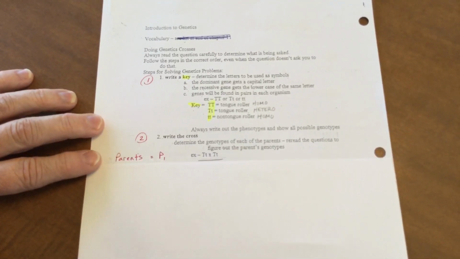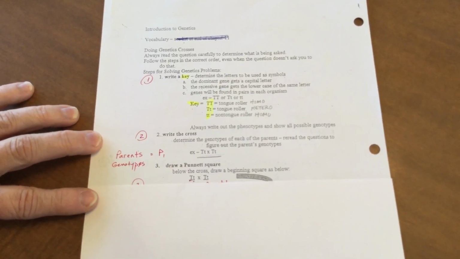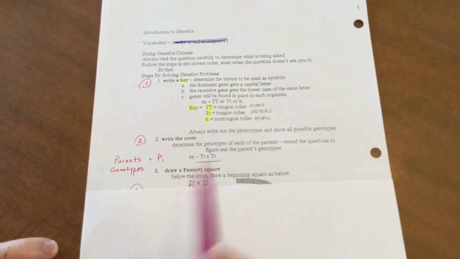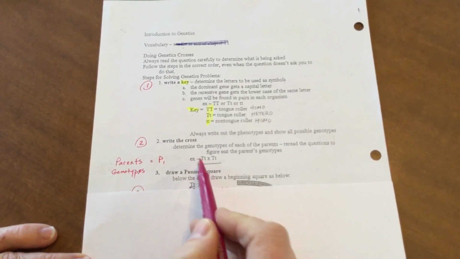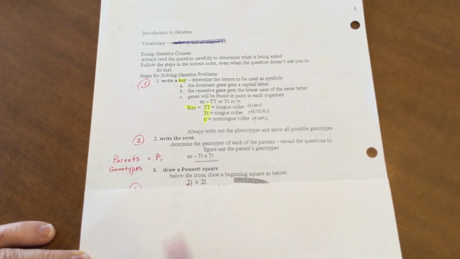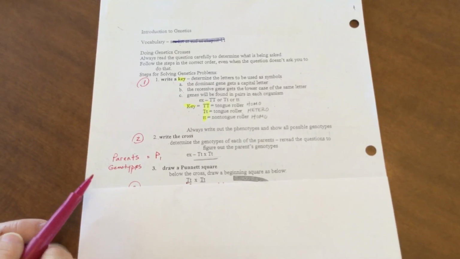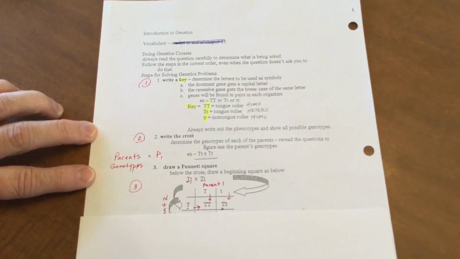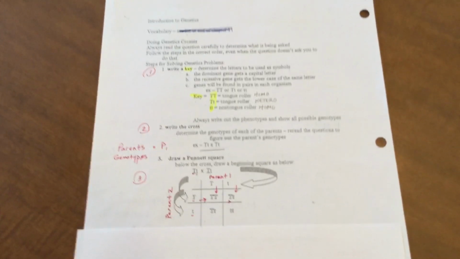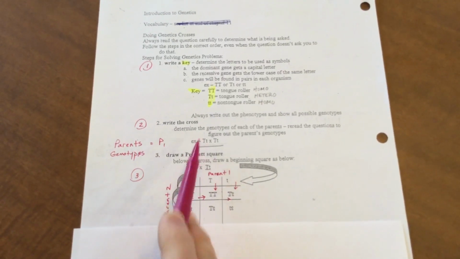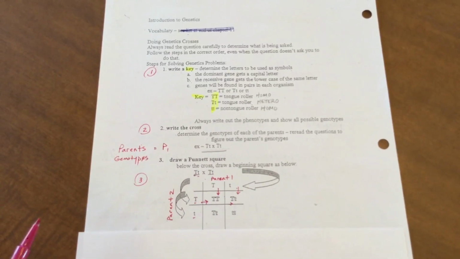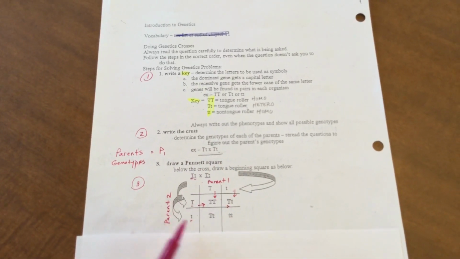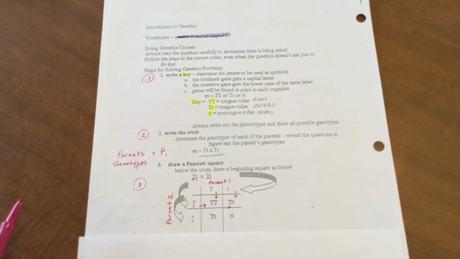The next thing you're going to do is write the cross. Who are the parents? In this case, it tells us that big T times big T are the parents that we are going to use for our cross. These are the P1s, the genotypes of the parents. Step 3, draw your Punnett square. Parent 1, big T, big T gets separated on one side of the box. Parent 2, big T, big T gets separated on the other side of the box.